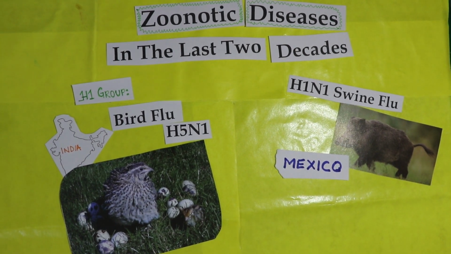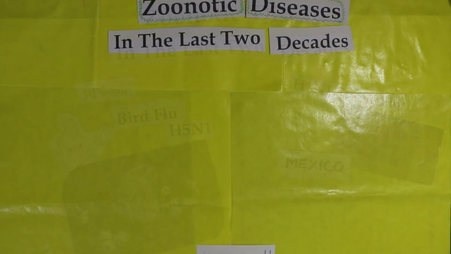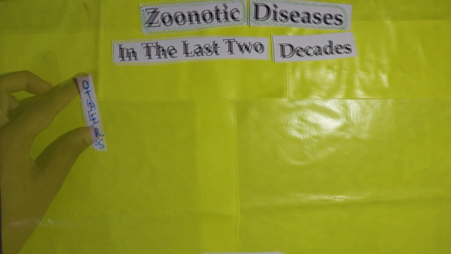Then the others, we would club them together, the other zoonotic diseases which have affected the world in the last 20 years. The first one among them would be the Ebola virus.